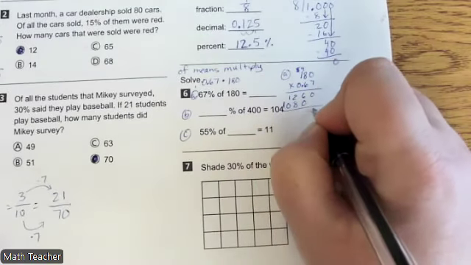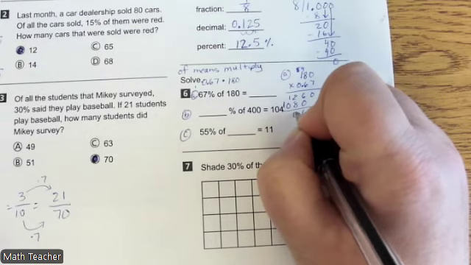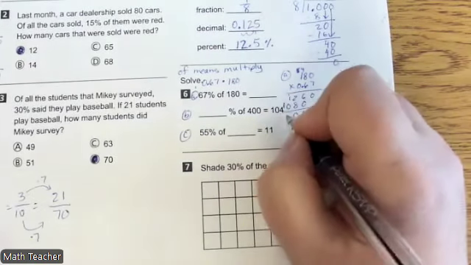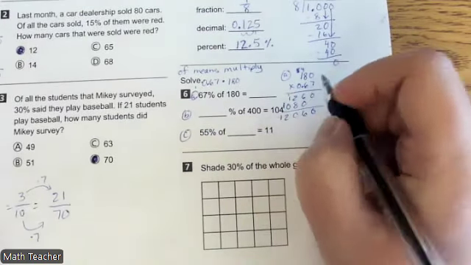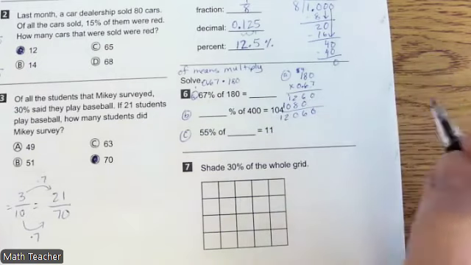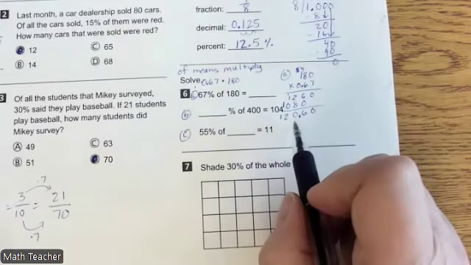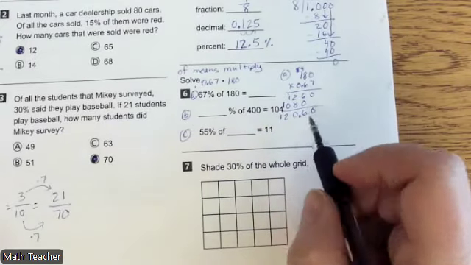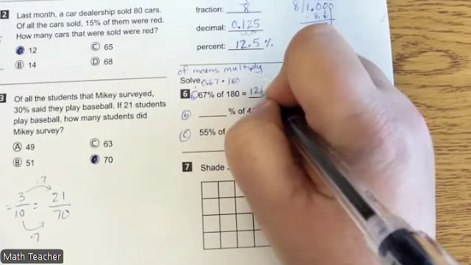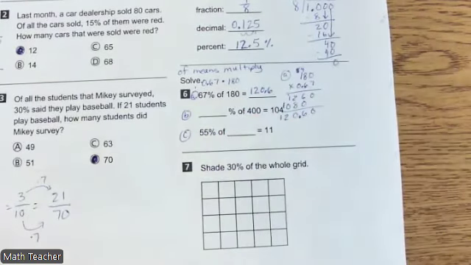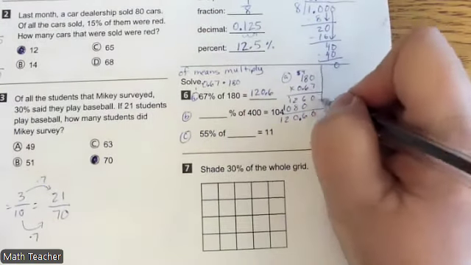Then we add these up, 0, 6, 10, write the 0, carry the 1, 2, and then 1. We had 2 decimals in our problem, so we need 2 decimals in our answer. So we have 120.60 or 120.6. Okay, that was letter A.